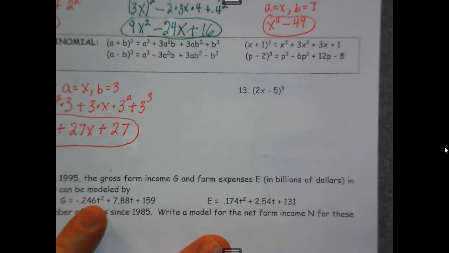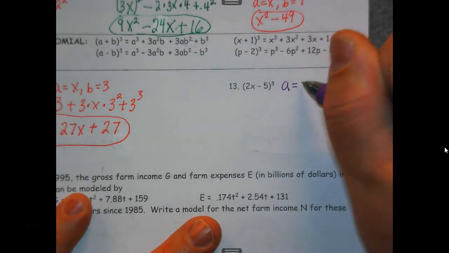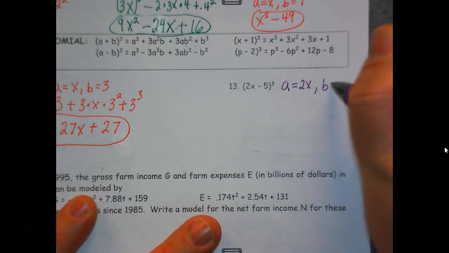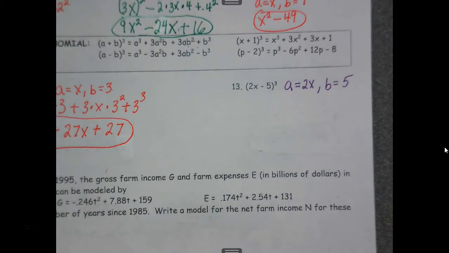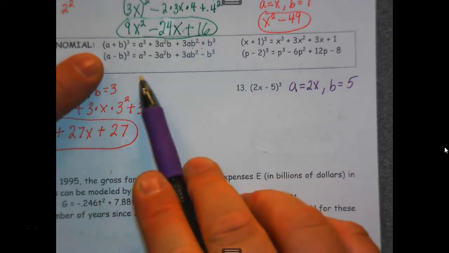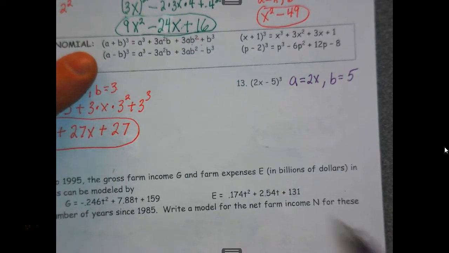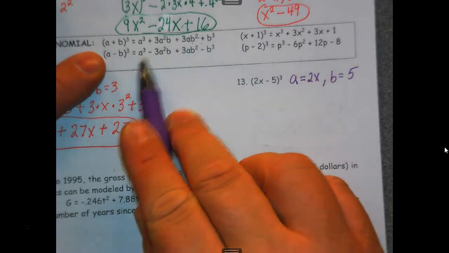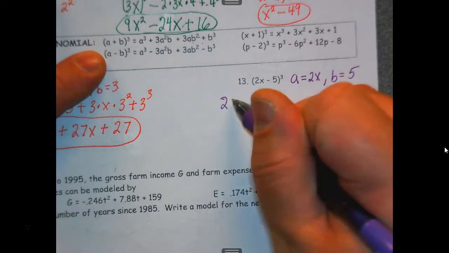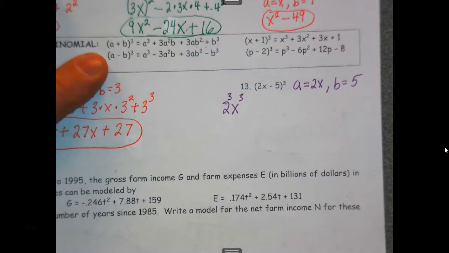Probably. All right, number 13, what's my A? Good. What's my B? 5. Yep. Okay, so this is a minus. I have to use the bottom one. Okay, so I have A cubed. My A, again, it's 2x is my A. I have to cube the number in the variable. Okay?